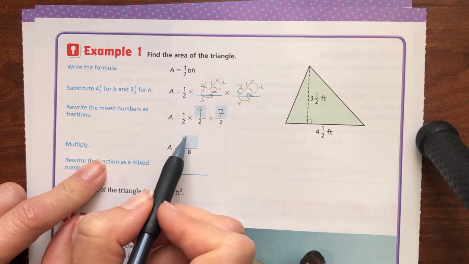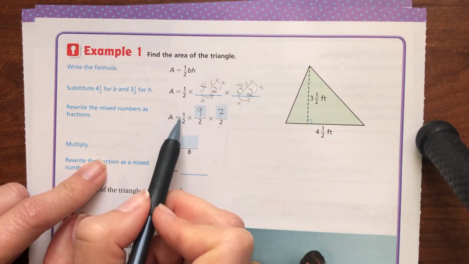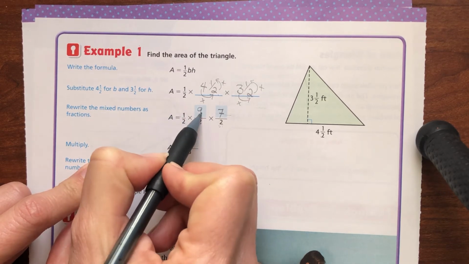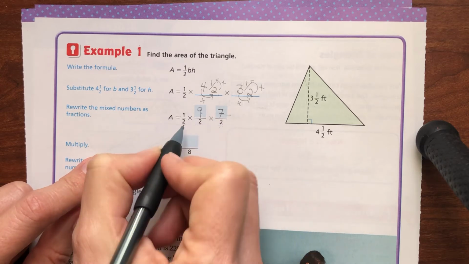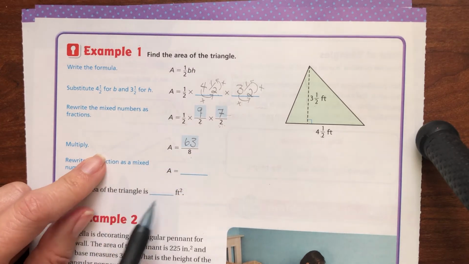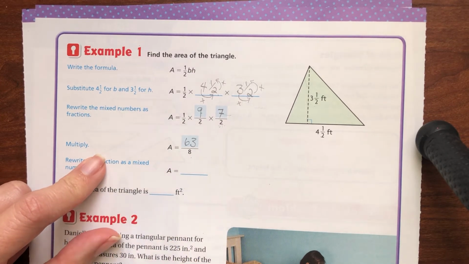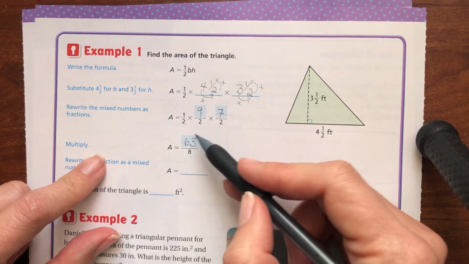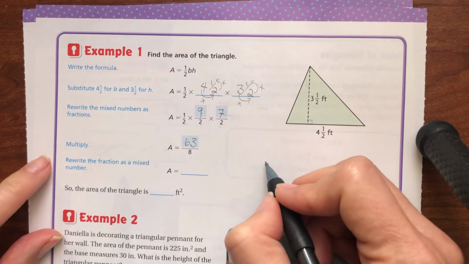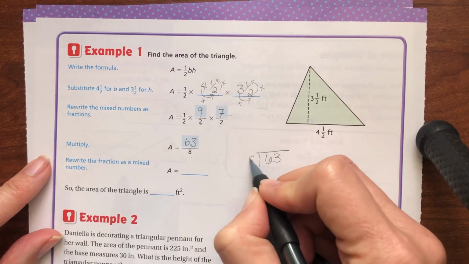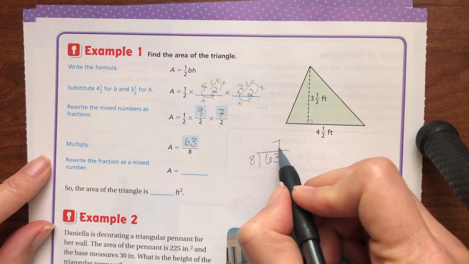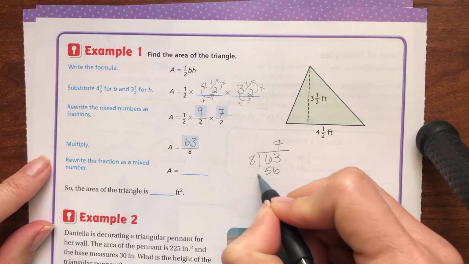Now we multiply, so we can multiply all the way across in both cases. So 1 times 9 is 9, times 7 is 63. 2 times 2 times 2 is 8. So the area equals, well, this is not in simplest form. Simplest form goes back to being a mixed number. So we're gonna do a little margin work here. Let's see, 8 goes into 63 7 times, and that's 56.